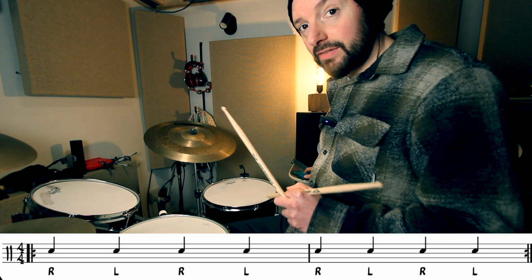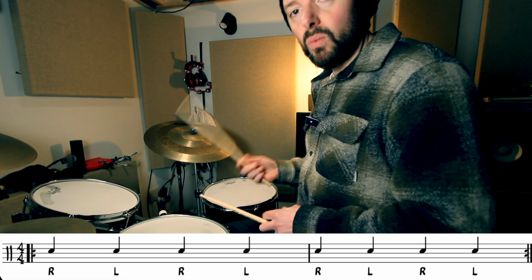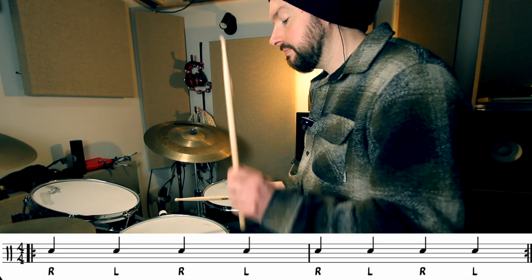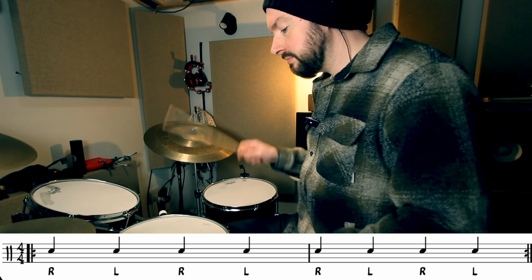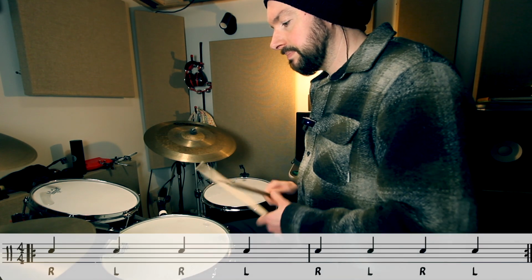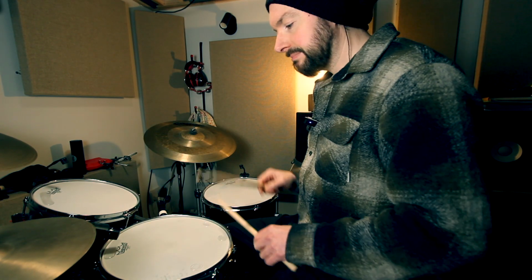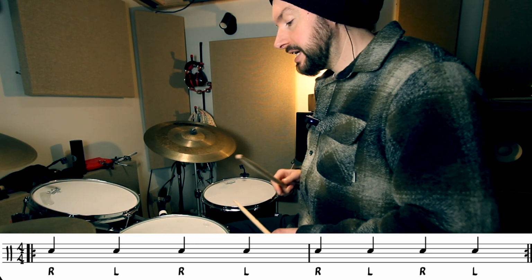So make sure you count yourself in first of all. Get a feel for that speed. 1, 2, here we go. Okay, let's try that again. So once again, make sure you listen to the click. 4 clicks first, just to get a feel for it. Then count yourself in, and then try these 2 bars. 1, 2, 3, 4.